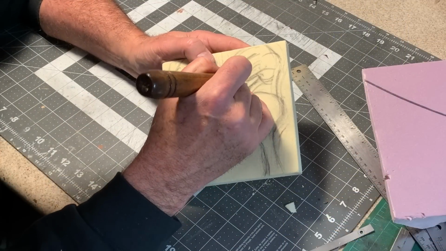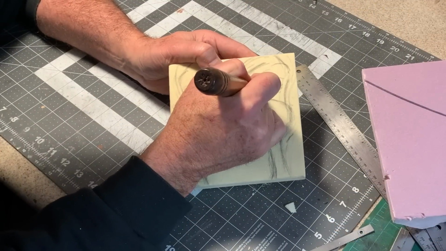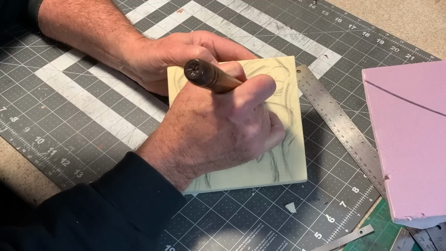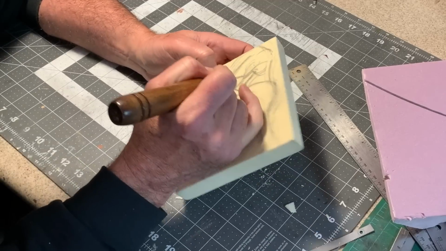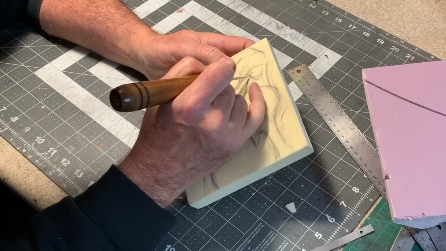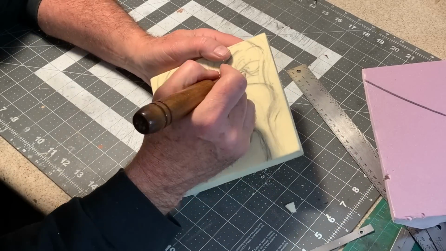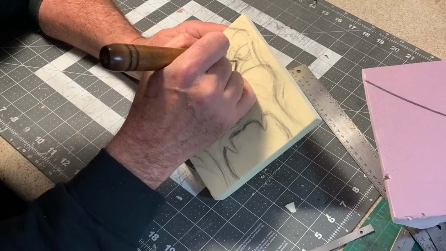The first thing I want to do is carve out these openings, the eyes and the nose, for the light to shine through. I'm using a little keyhole saw, which is excellent for that.